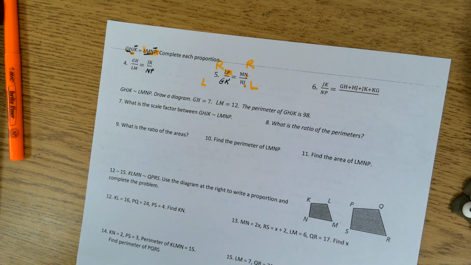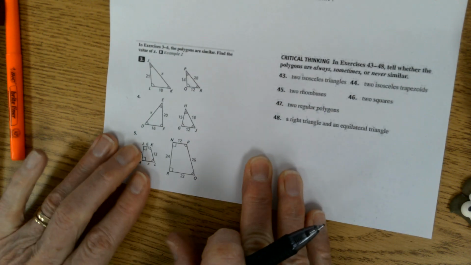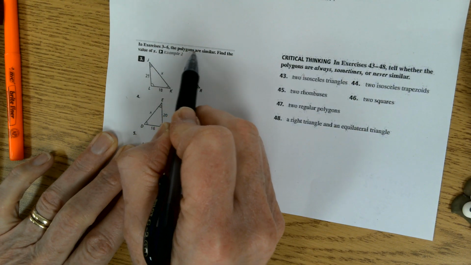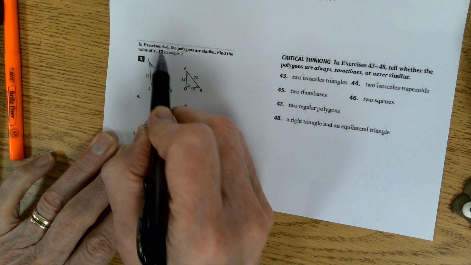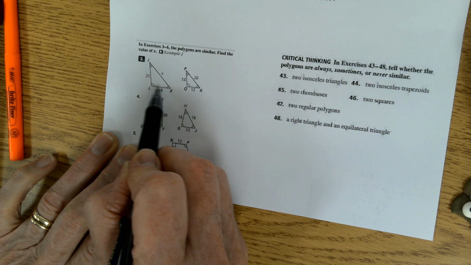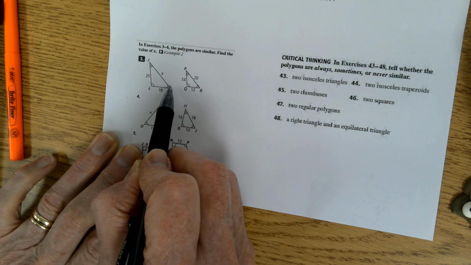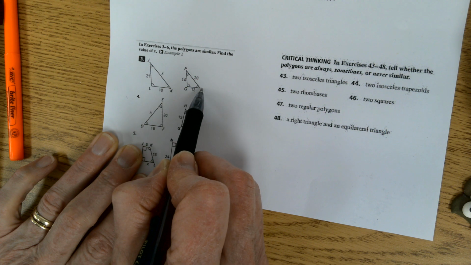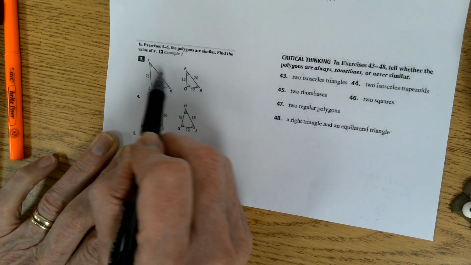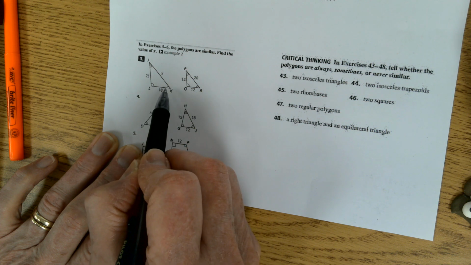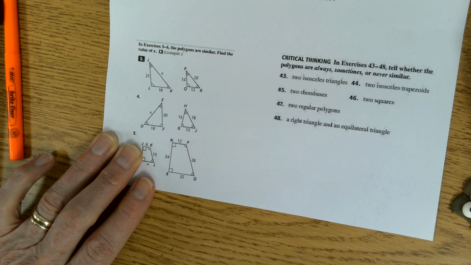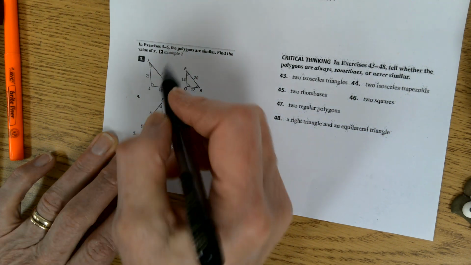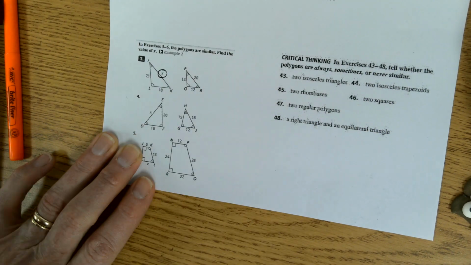Okay, let's go back. On this one down here, though, I think we could do some of these. It says, the polygons are similar. Find the value of x. So they're saying this angle, one curve to one curve. I've got two curves to two curves. And I got three curves to three curves. So they're telling me which angles are corresponding angles. So this one's pretty easy, so I can look at the sides. I have to find out what x is. That's my job right now.